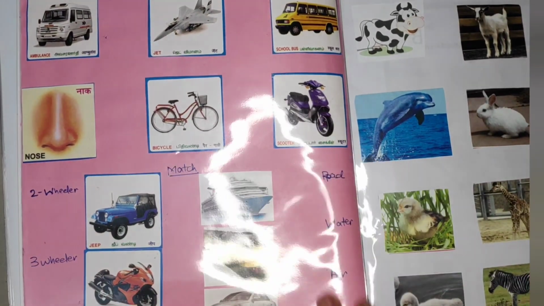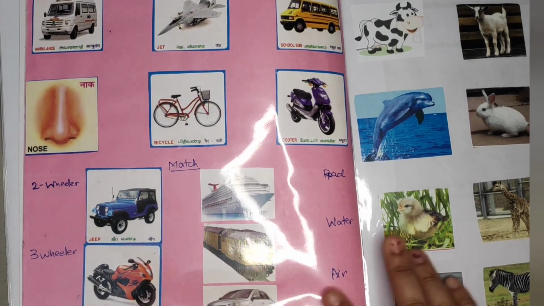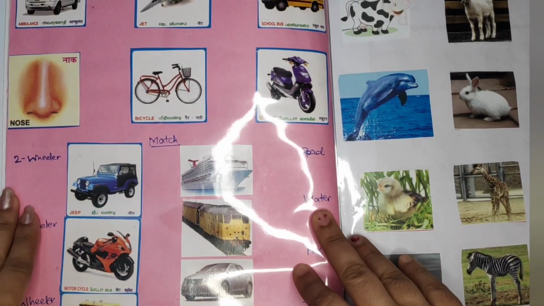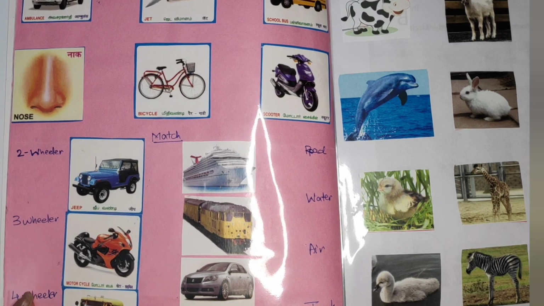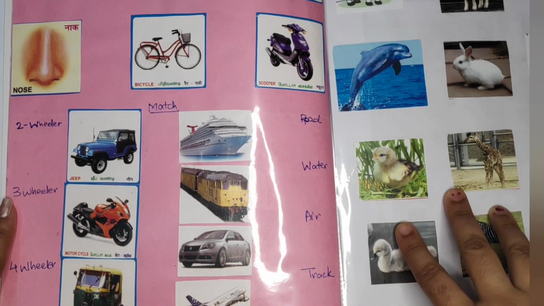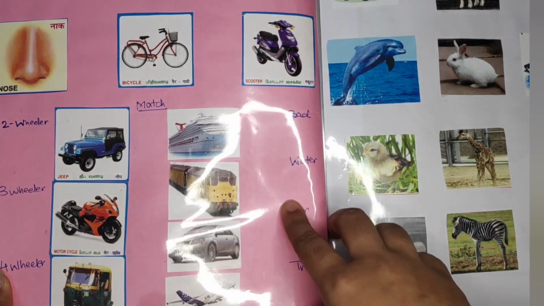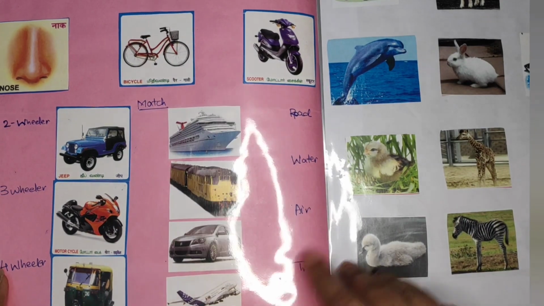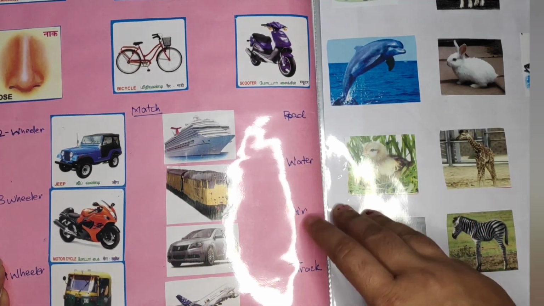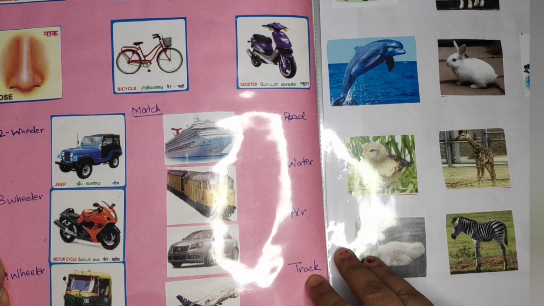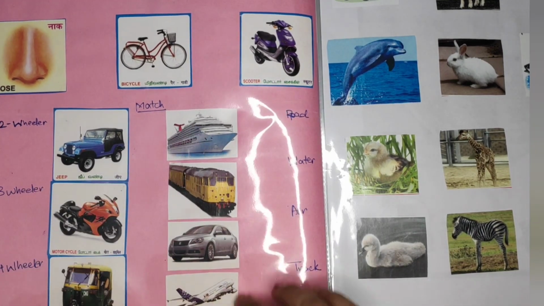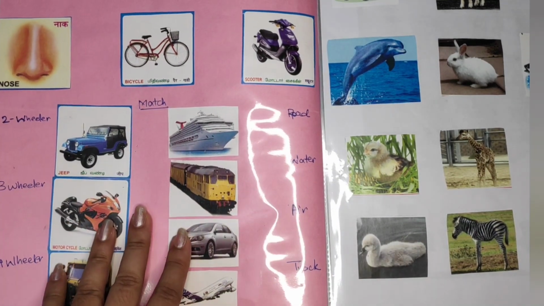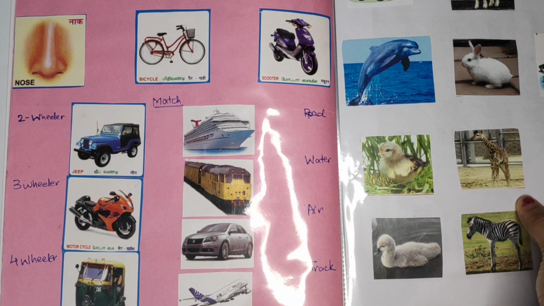Now for transport, two more things which I have tried. One is two-wheeler, three-wheeler and four-wheeler, so I kept photographs like this. Similarly, here I have kept roadways, waterways, airways and trackways, so the kid has to match. This is also an activity which you can do with your kid.